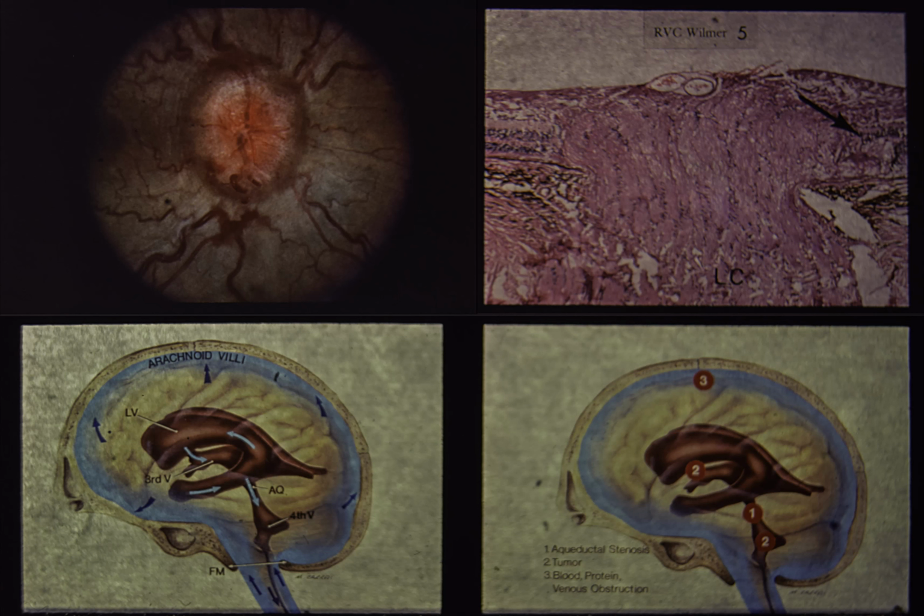Lower left. The artist's sketch shows the normal flow of cerebrospinal fluid. Fluid is produced in both lateral ventricles and in the third ventricle. It flows through the aqueduct of Sylvius to the fourth ventricle and down the central canal of the spinal cord. The cerebrospinal fluid then flows around the cord and back up through the foramen magnum, over the cerebral hemispheres, and is finally absorbed through the arachnoid villi into the cerebral venous drainage system.